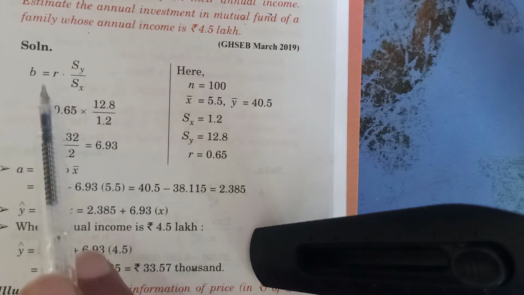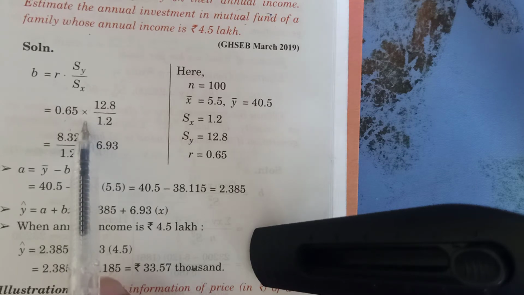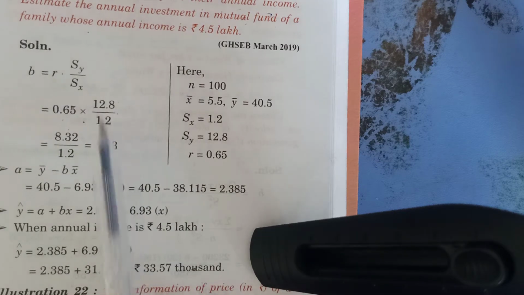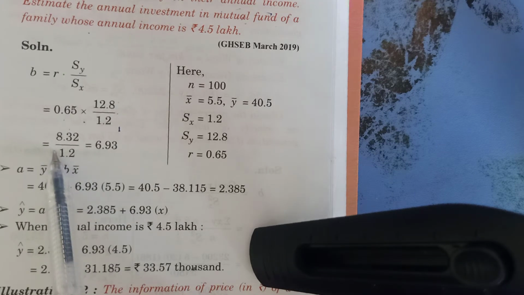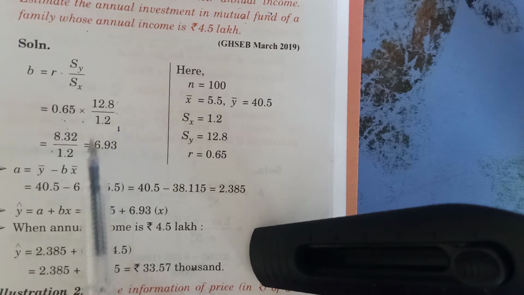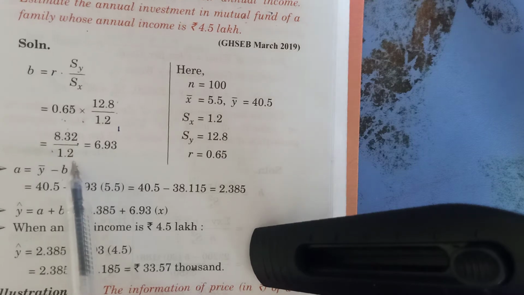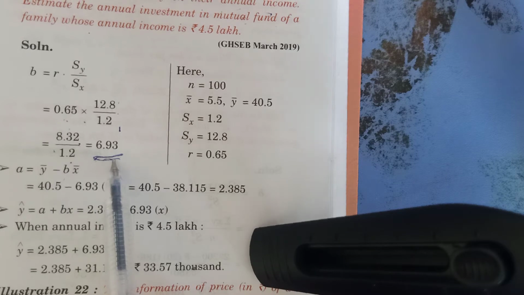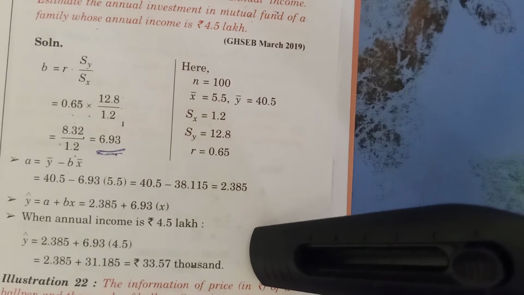R is given in the question, 0.65. Sy is given, 12.8, upon Sx is provided, 1.2. So after multiplying 0.65 into 12.8, the answer comes 8.32, divided by 1.2. So the final answer of b, regression coefficient, is 6.93.